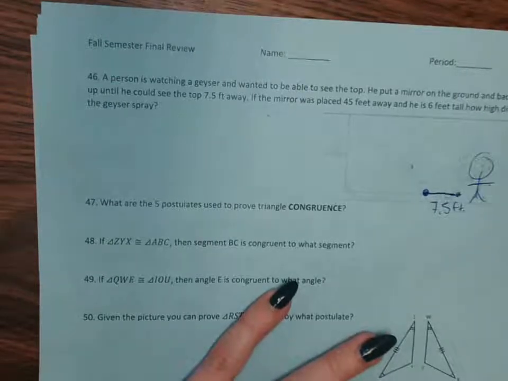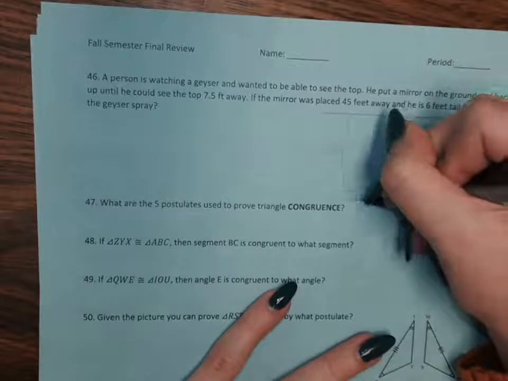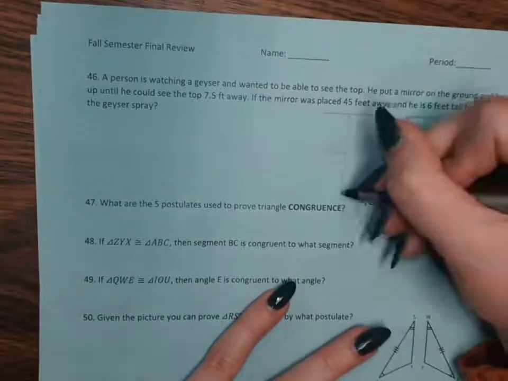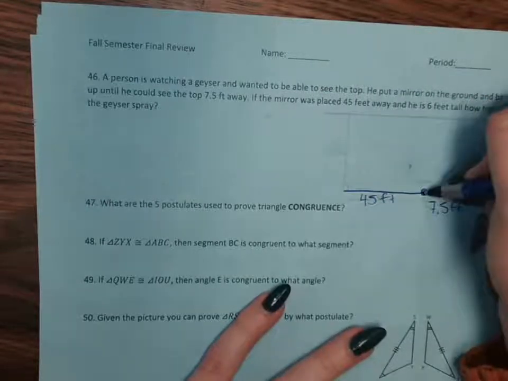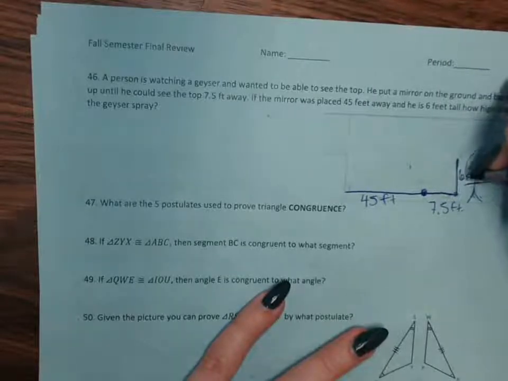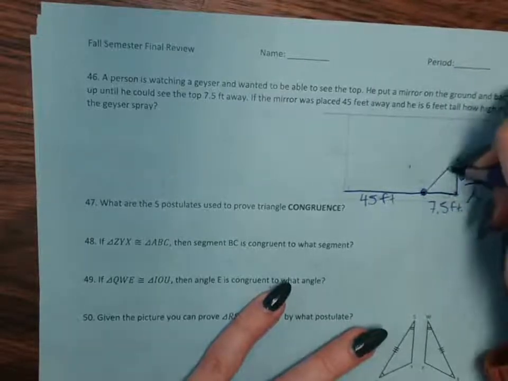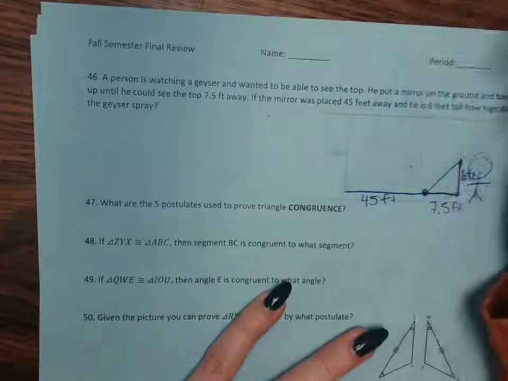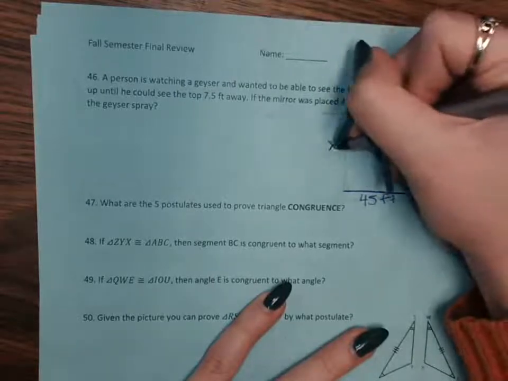If the mirror was placed 45 feet away from the geyser, and he is 6 feet tall, so here's the 6 feet tall, here's my first triangle, and then we want to know how high did the geyser spray go.